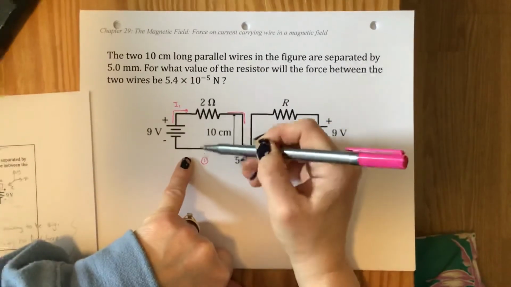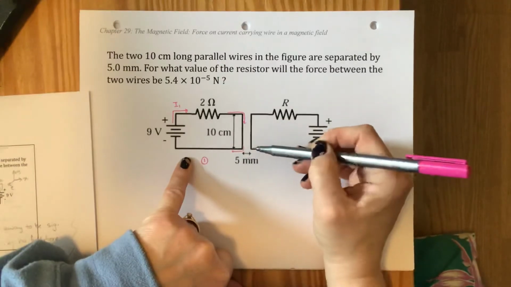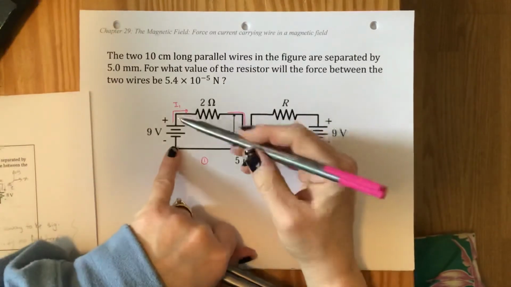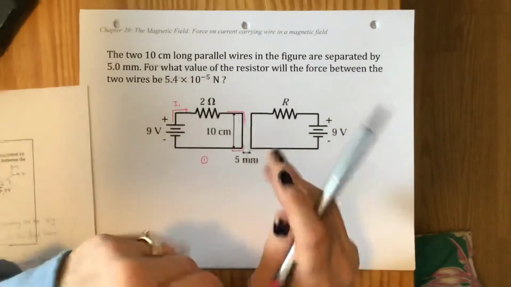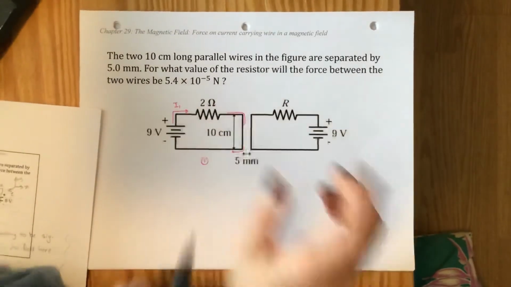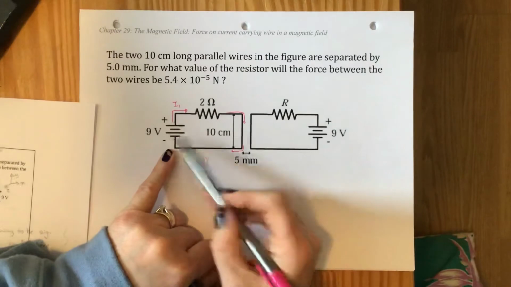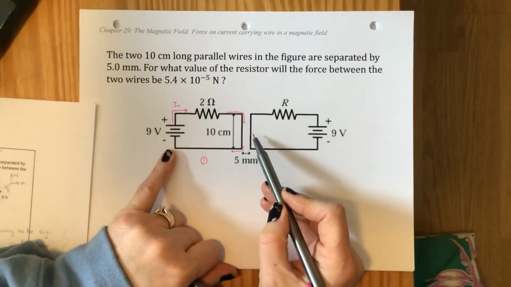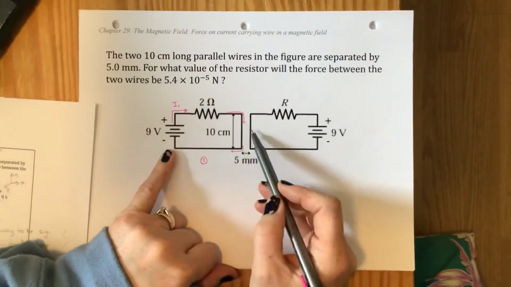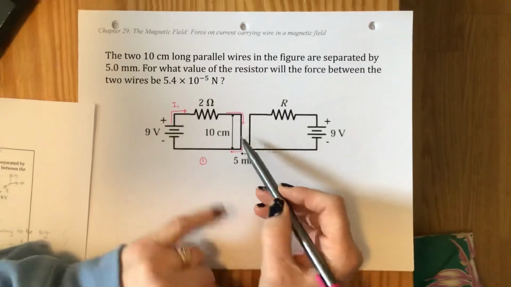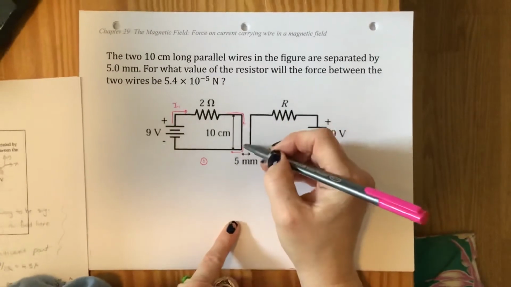This one makes loops of magnetic field around this wire, which doesn't make any field here. This branch of the circuit has a current that points up and makes magnetic fields that point this way, but this branch is really far away from this piece of the wire, so we're going to say that this part of the magnetic field is really small compared to this part, so that leaves us with this one.